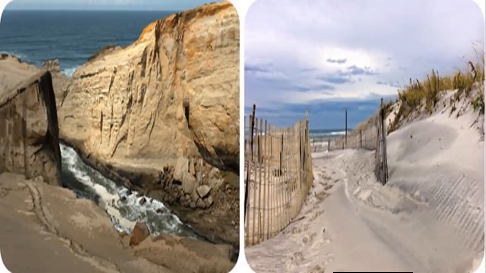One continental margin of North America is an active margin. The other is a passive margin. Can you guess which is which? If a continental margin is near a plate boundary, it is an active margin.